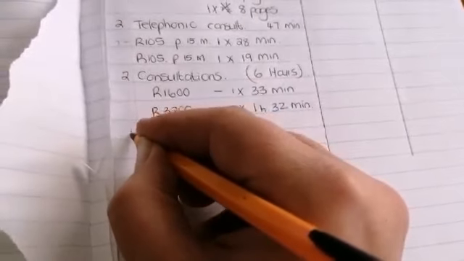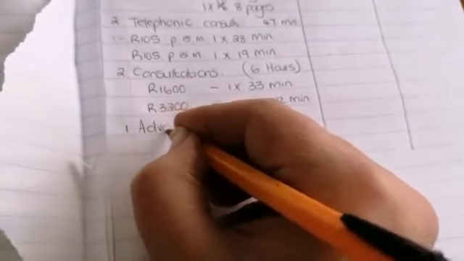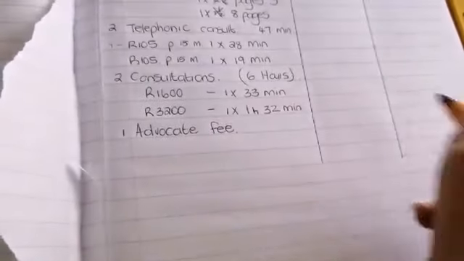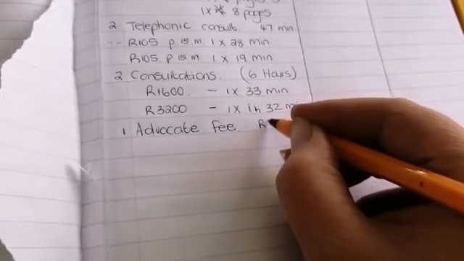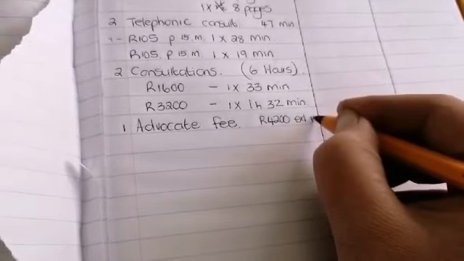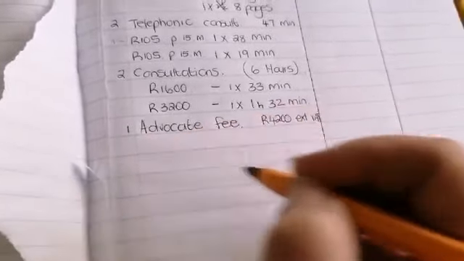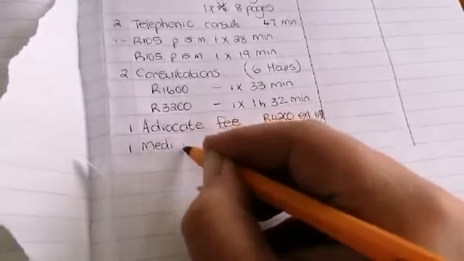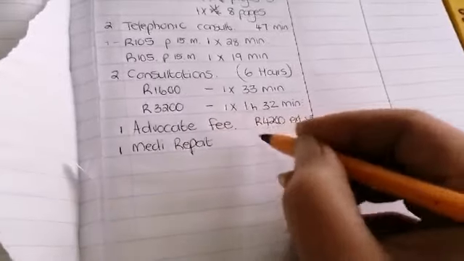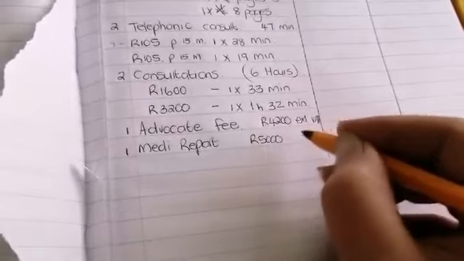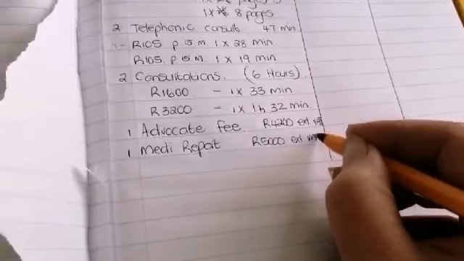The advocate charged us one fee of, let's say, 4,200 Rand, excluding VAT. Then we have the medical bill, which is one Mediclinic report of, let's say, another 5,000 Rand, excluding VAT.